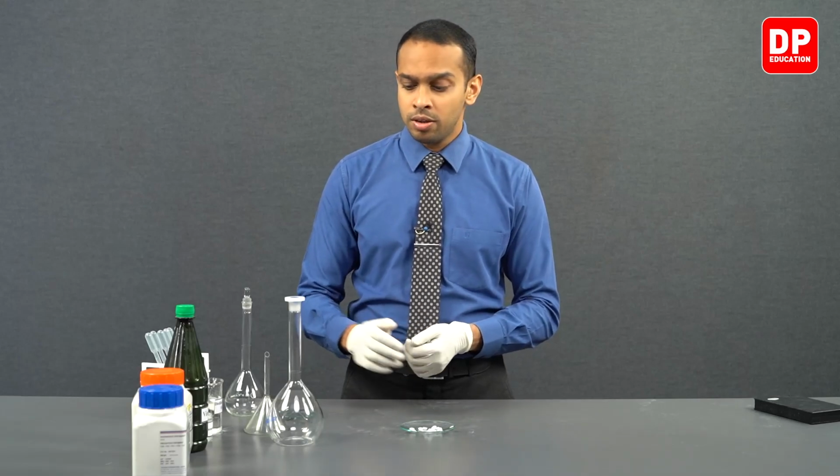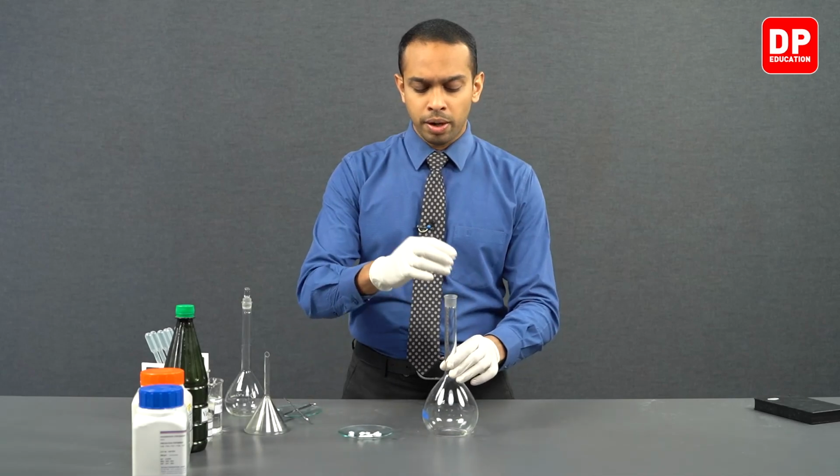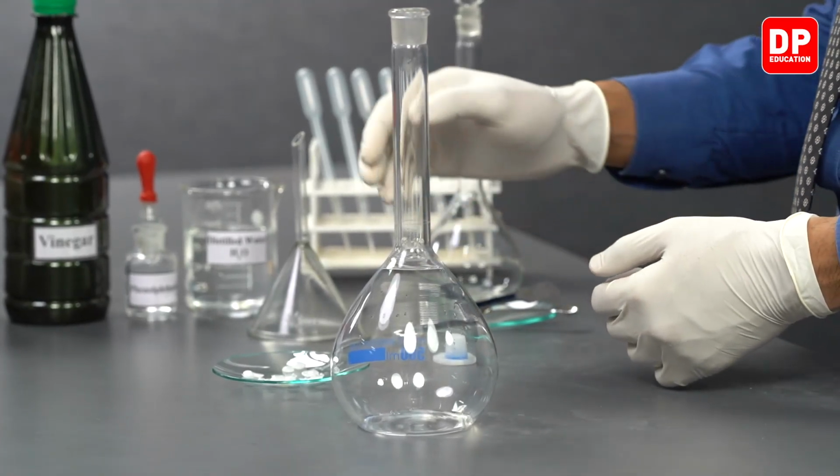A primary standard should have a few characteristics. One of them is being non-hygroscopic, meaning not absorbing water from the surroundings. Sodium hydroxide certainly does absorb water from the surroundings. Apart from that, sodium hydroxide will also react with the carbon dioxide in the atmosphere, which makes it not a very suitable substance for a primary standard. So after observing this, we can now move on to adding this sodium hydroxide to our volumetric flask here.